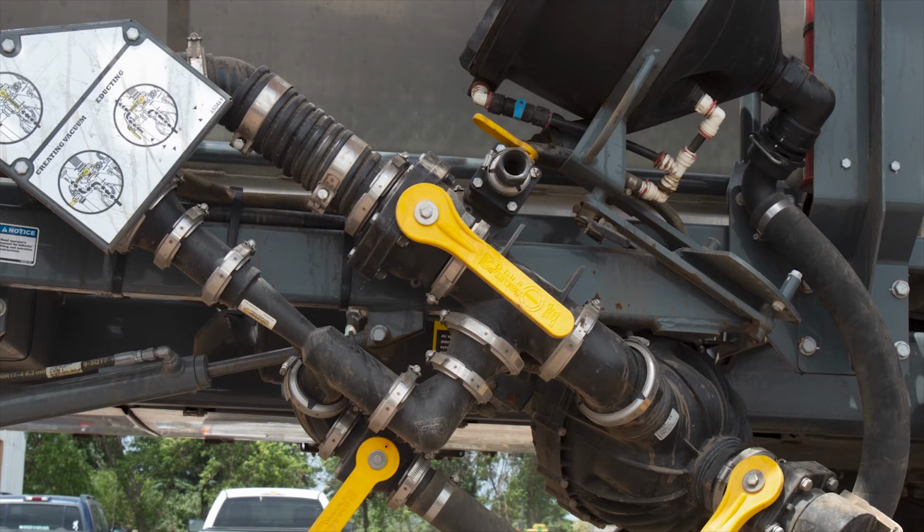This is really nice because it avoids contamination of your main solution pump. Then it does also allow us to load around 300 gallons a minute as well. So a really robust and heavy duty pump there that's included with the side fill eductor option on our Hagie machines.